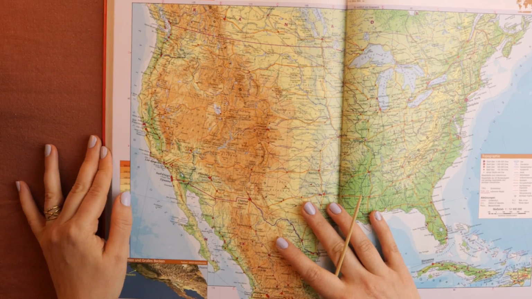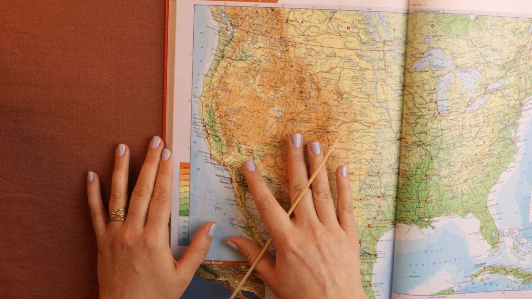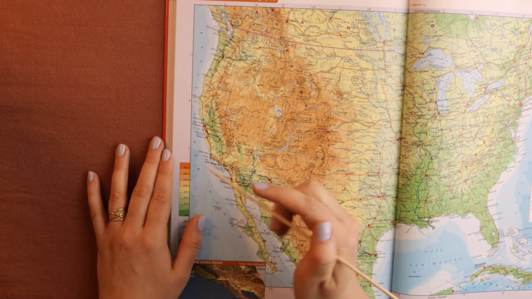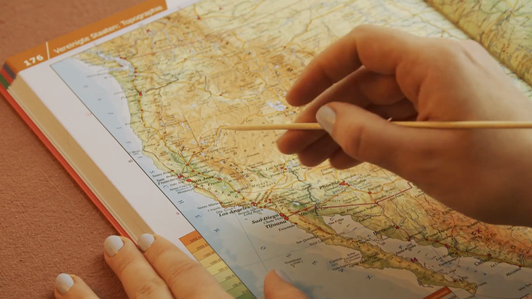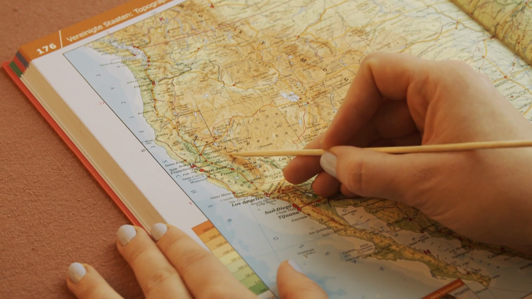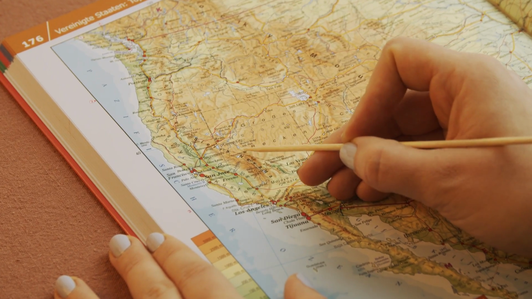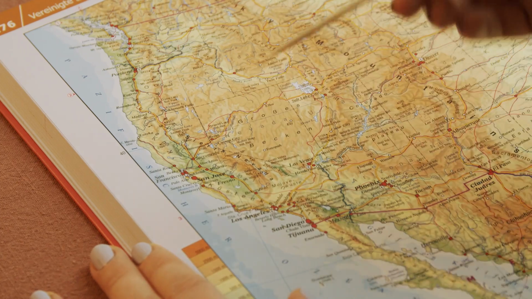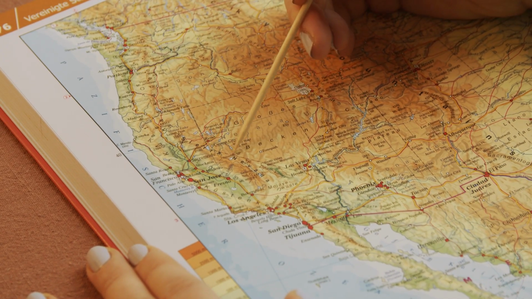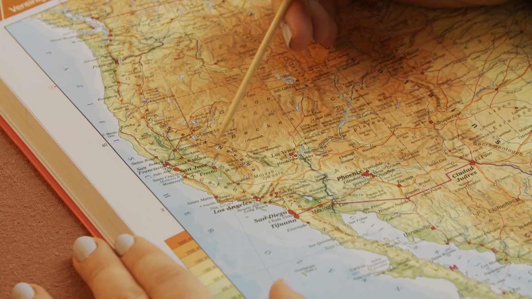But before we open it up, let's just have a quick look at where we want to go. We are here in California. As you can see here, it says Yosemite NP, National Park, close to the border to Nevada.